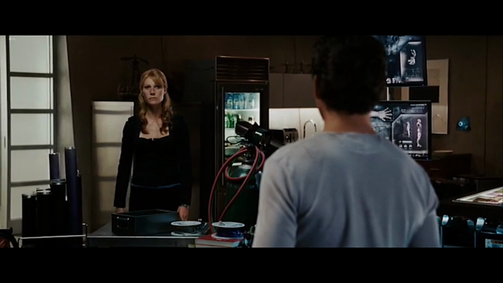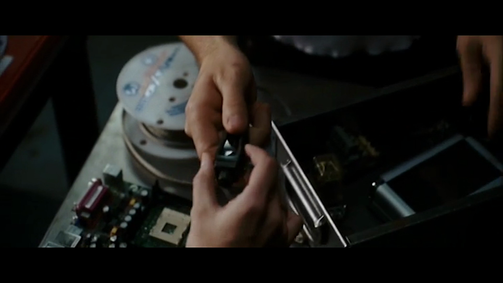Next. Pepper refuses. Tony asks Pepper to steal files from Stark Industries, and she refuses. Basically, she thinks he's on a suicide mission.